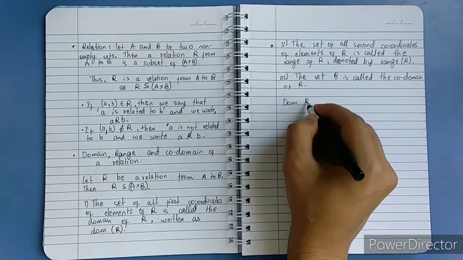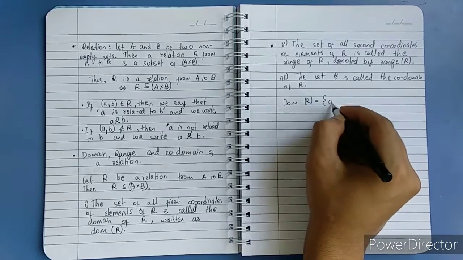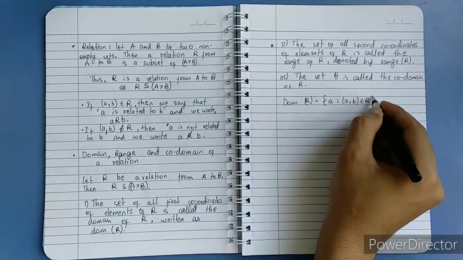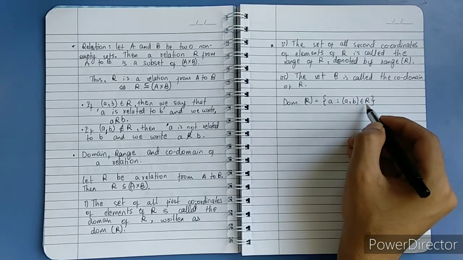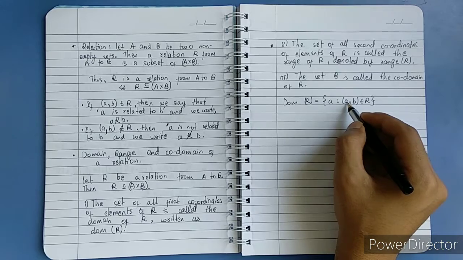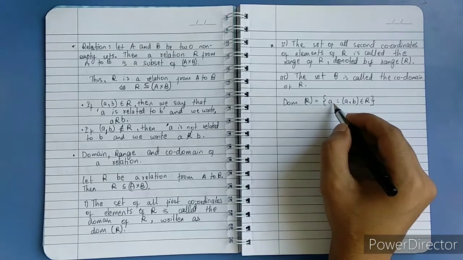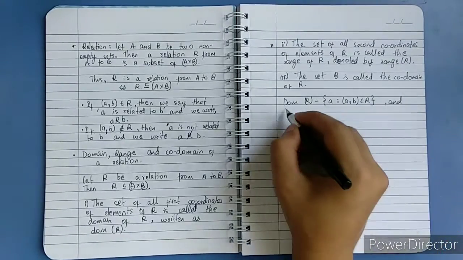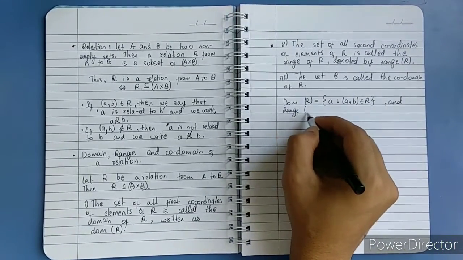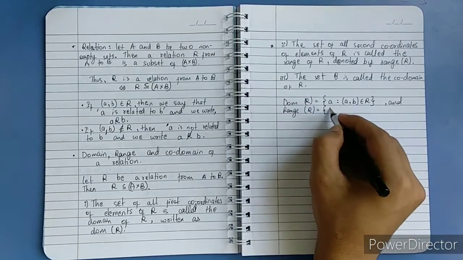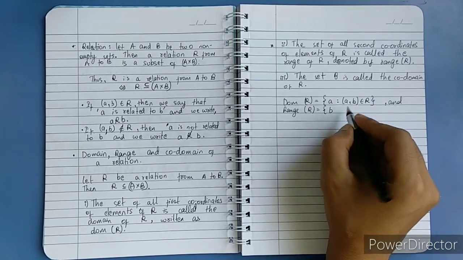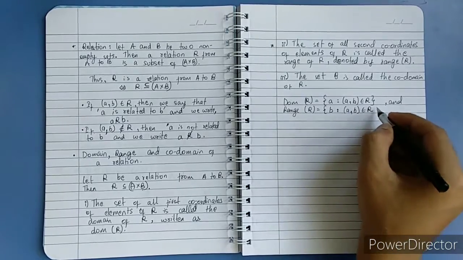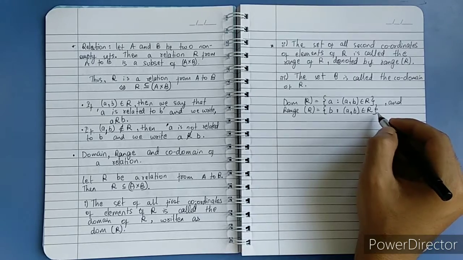Domain of R is basically equal to the set of a such that (a, b) belongs to the relation R. So whenever (a, b) belongs to relation R, all the first elements that we take from the relation R, this is basically the domain, and the range of relation R is basically all the second elements, that is the element b, where (a, b) belongs to the relation R.